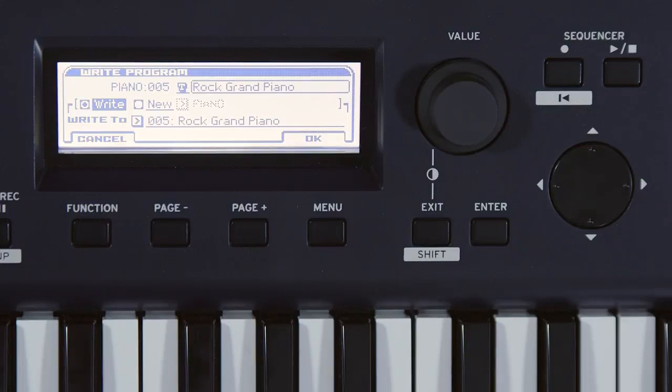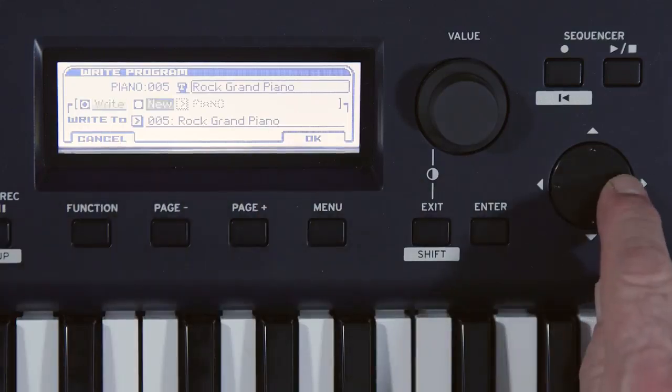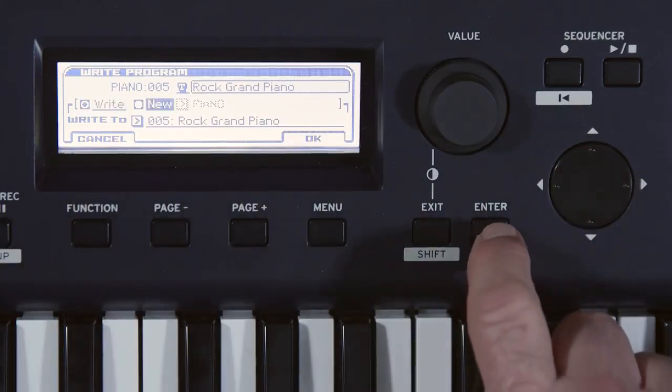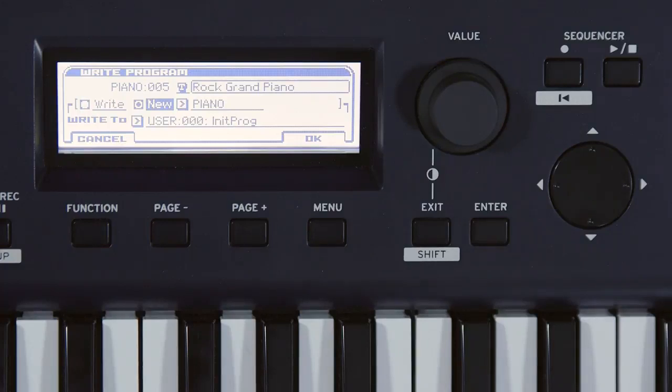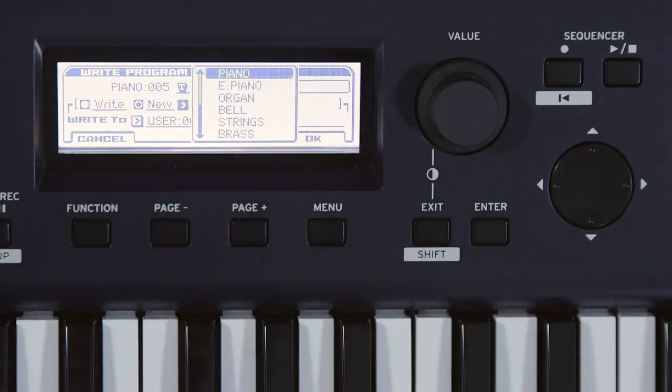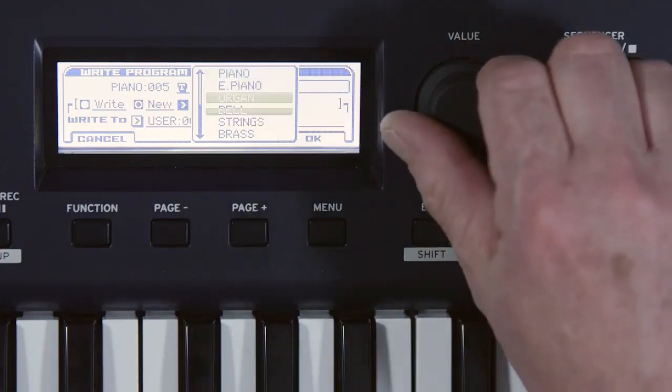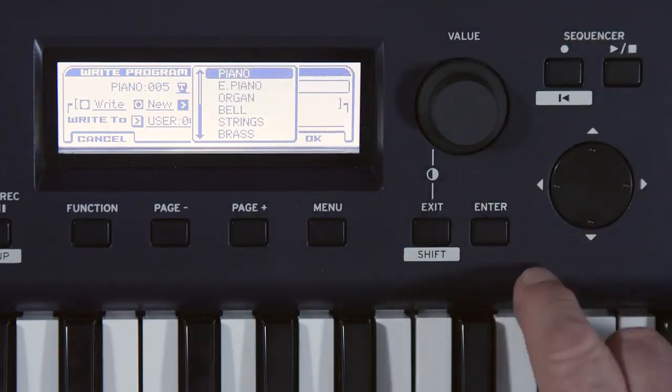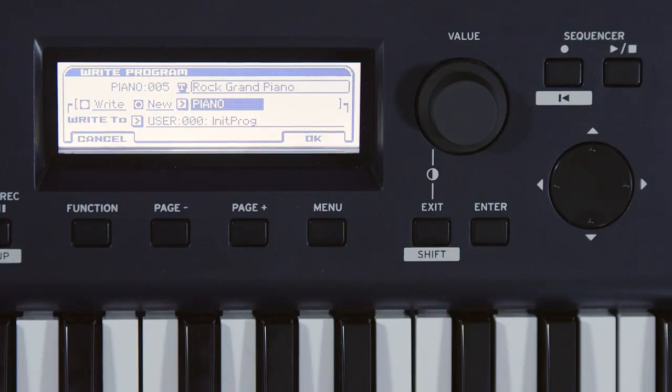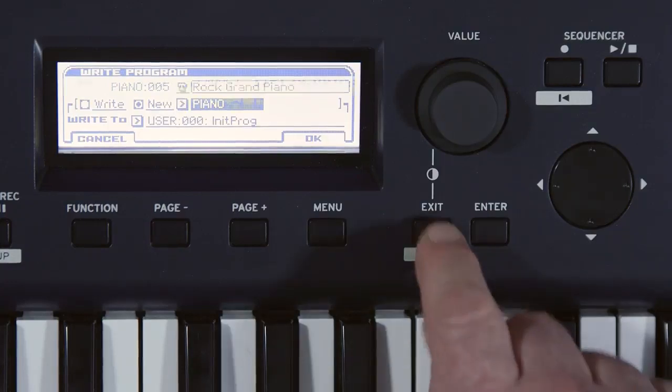Currently Write is selected, but cursor over to New. Pressing Enter selects this radio button. Cursor over to Piano. This is the category the program will be saved with. When there's an arrow by the parameter, it means that pressing Enter will open up a list. Use the value dial or the cursor up-down buttons to choose from the list. Then press Enter to select it. Press Exit to return to the main page.